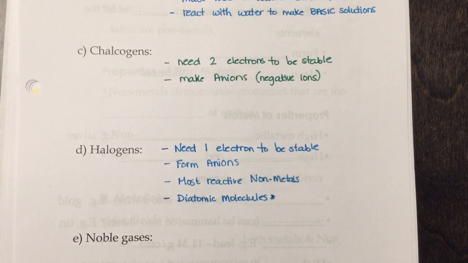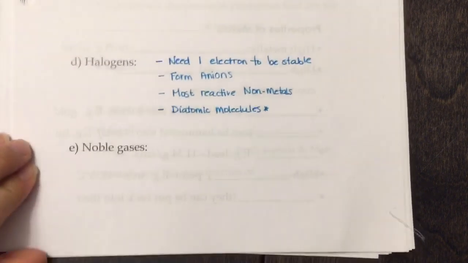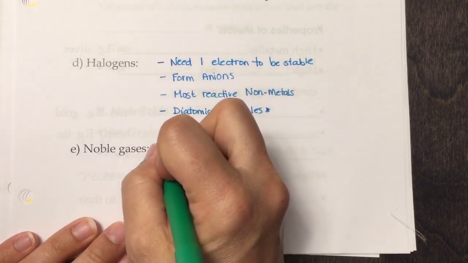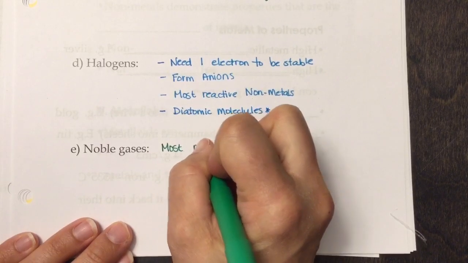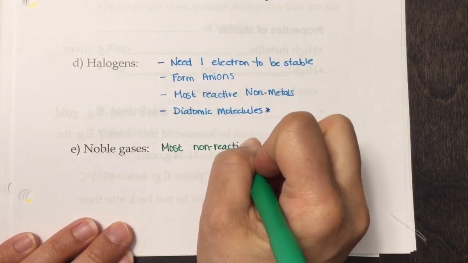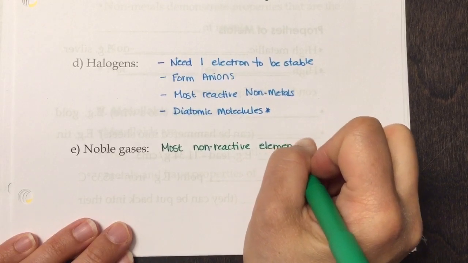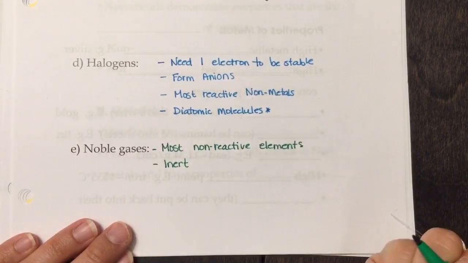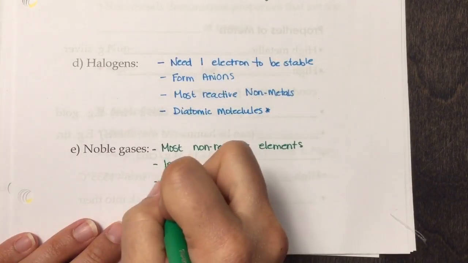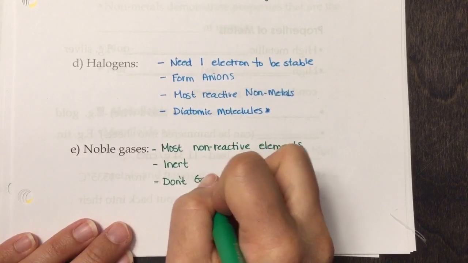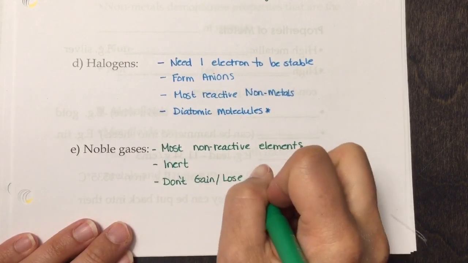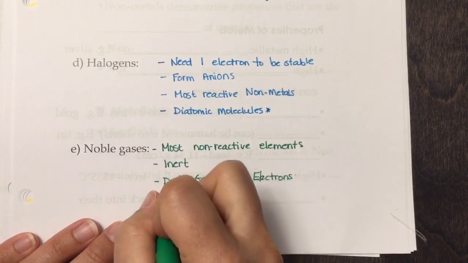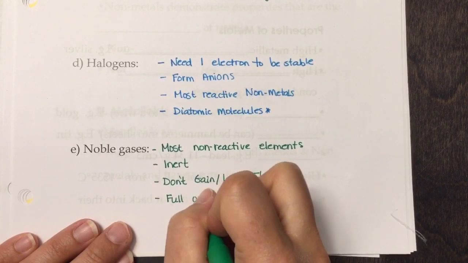And our last family that is important for us is our noble gases. And why? Because they are the most non-reactive elements. Okay, sometimes they're called inert, which is another word for non-reactive. Okay, so they don't gain or lose electrons, because they have full outer shells.